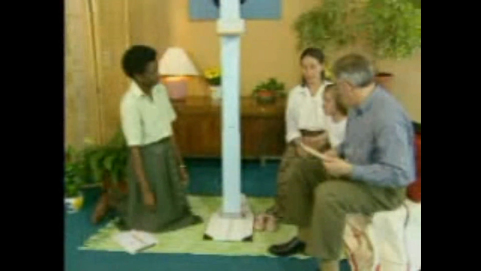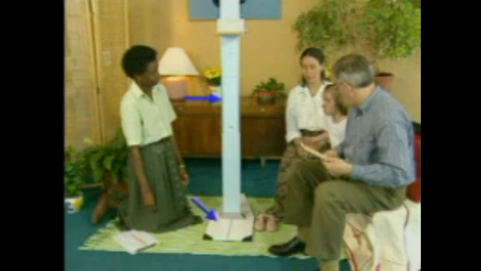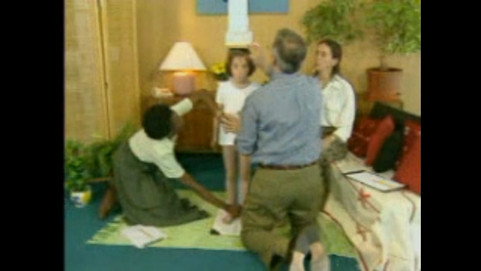A Harpenden stadiometer is used to measure height. The stadiometer has a vertical backboard, a fixed baseboard, and a movable headboard. In measuring child height, the assisting observer holds the child's legs to keep them straight and feet flat. The lead observer must get down to the level of the child's face.